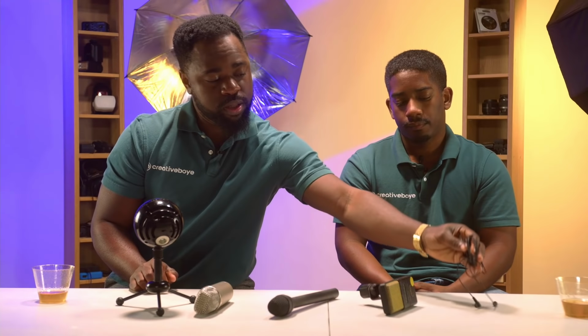The lavalier mics' connections are different. You can see right here that you have your normal aux output, but we also have SR lavalier mics. We're going to talk about those things later in this tutorial.